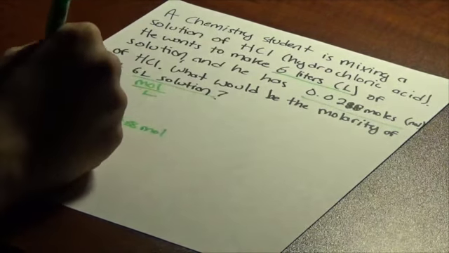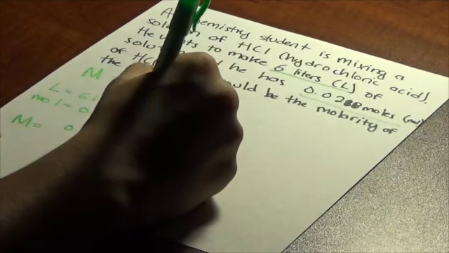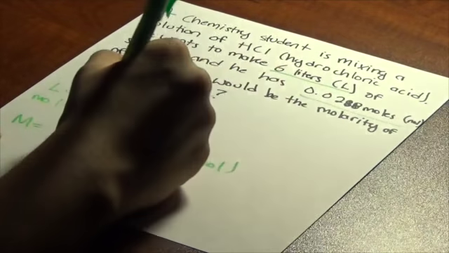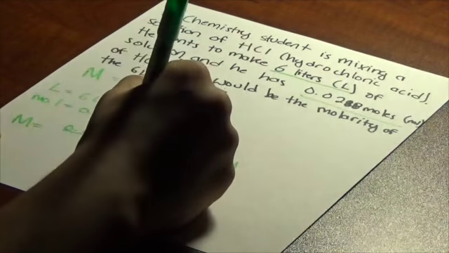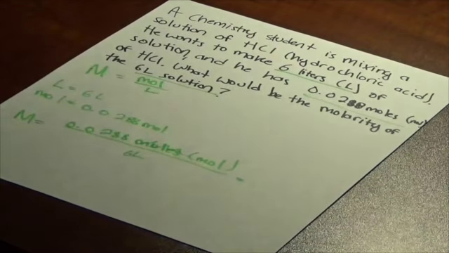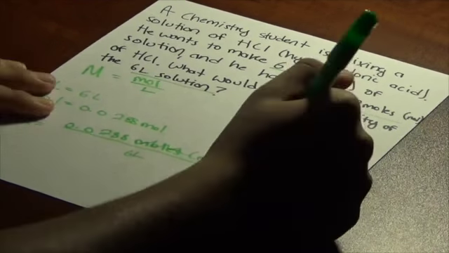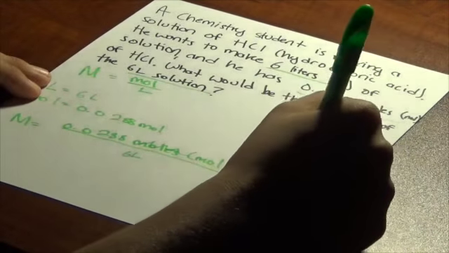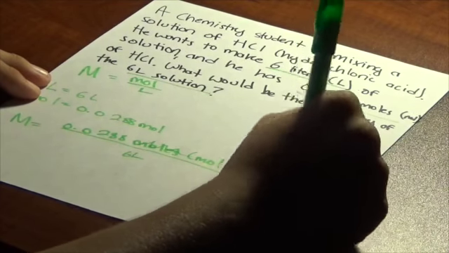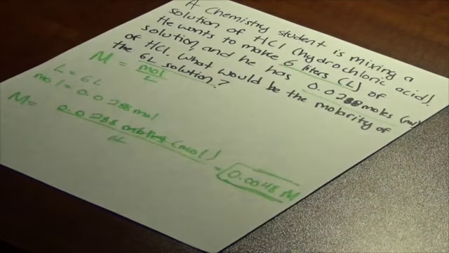So we know that molarity is going to equal 0.0288 moles. Wrong unit there. Over 6 liters. And all I have to do is plug this into a calculator. 0.0288 divided by 6. And right here, I've already plugged that into my calculator, and I know that's going to equal 0.0048 molar. So that is going to be my molarity. Just like that. Quick, easy. Let's try one more, and then we're going to see if you can do it yourself.